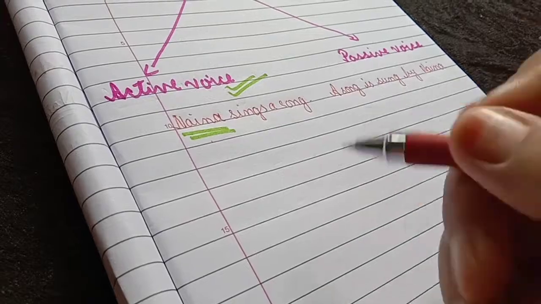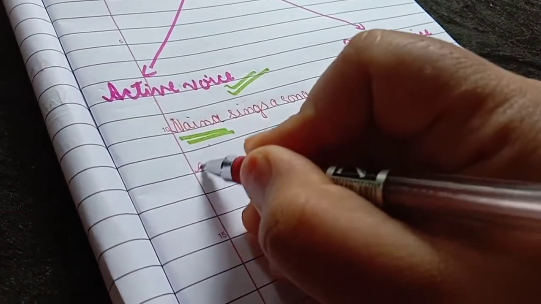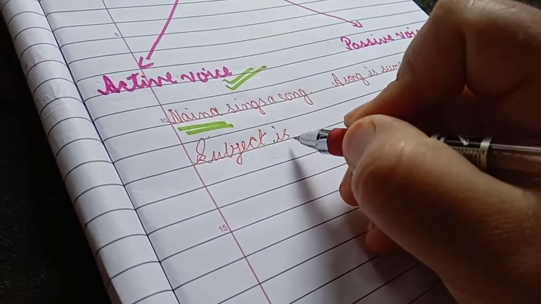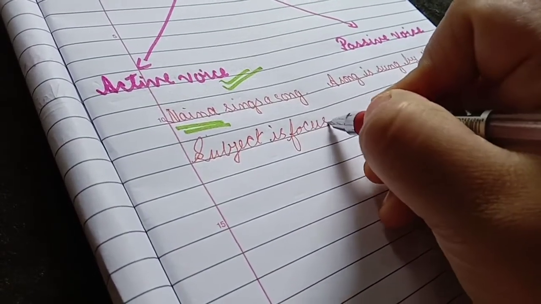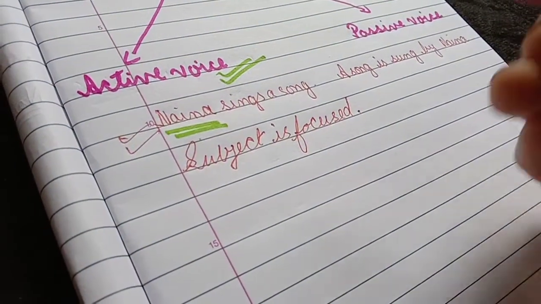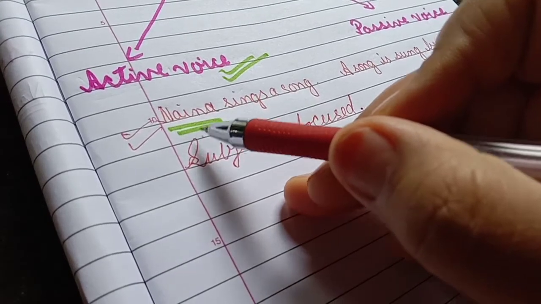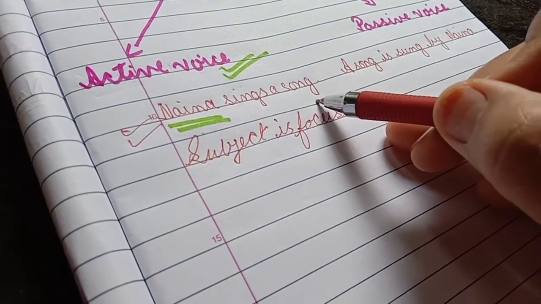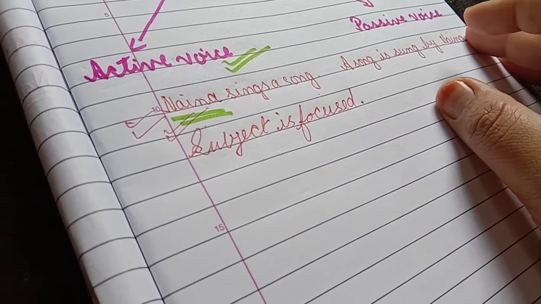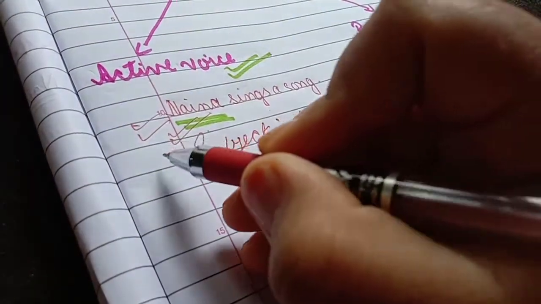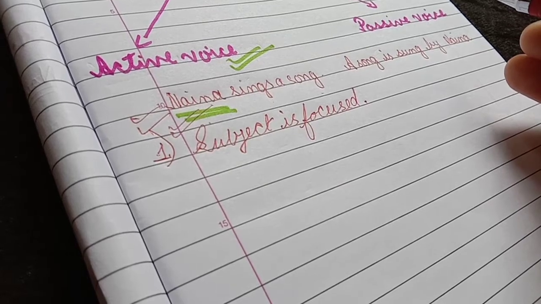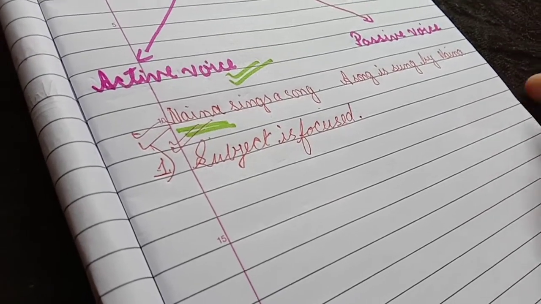The subject is focused. Here the focus is on the subject. Who is doing the action? Nena is doing the action. Nena sings a song. The subject is important. We are talking about the subject. This is the first way to determine whether a sentence is in active or passive voice.